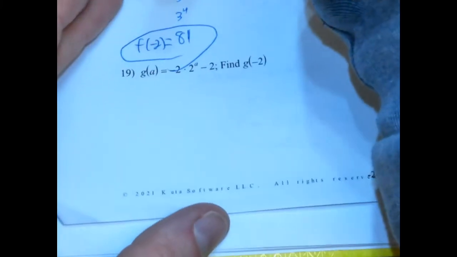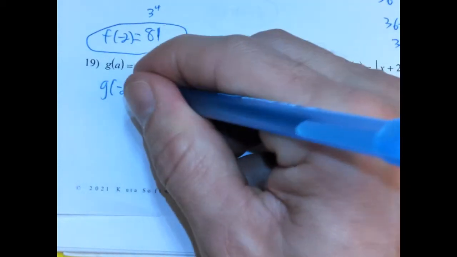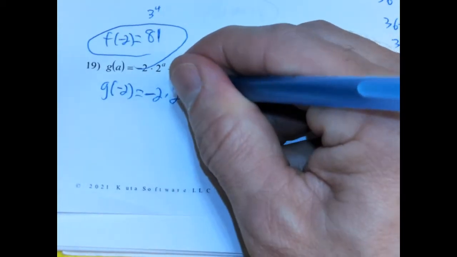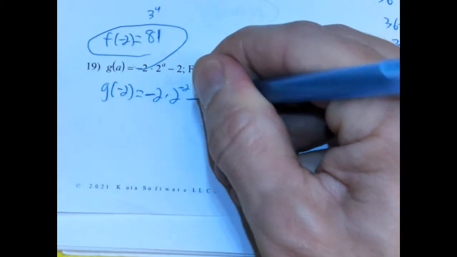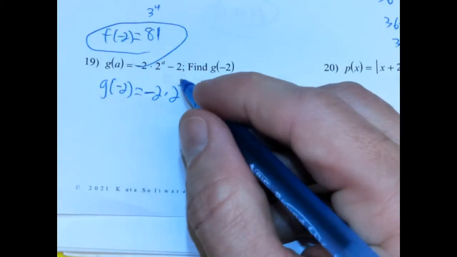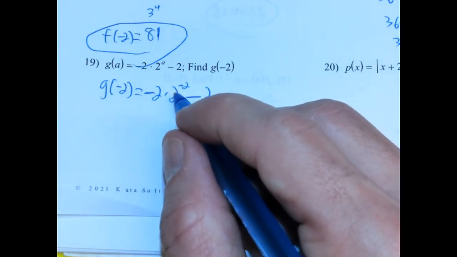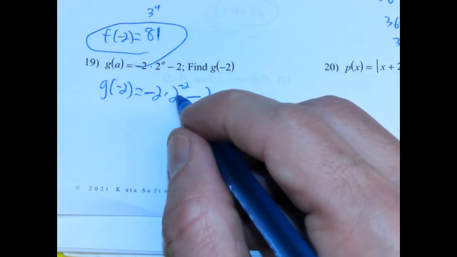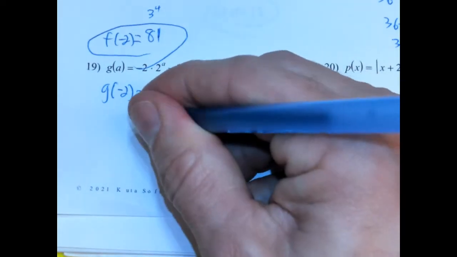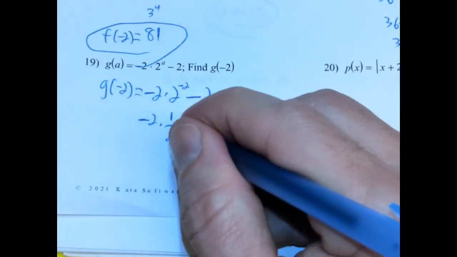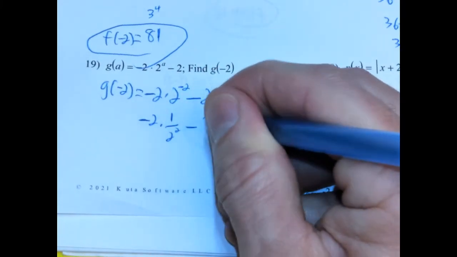Okay. Ooh, look at this one. All right, so we got G of A, and now it's G of negative 2. So we have negative 2 times 2 to the a power, so 2 to the negative 2 power, minus 2. So we have to do this. Because this is a negative exponent, we're going to change where the base of this exponent is, which is 2. 2 is currently in the numerator. This is really 2 over 1. So we're going to make this 1 over 2 squared. So negative 2 times, this is going to become 1 over 2 squared. That makes this a positive exponent, minus 2.